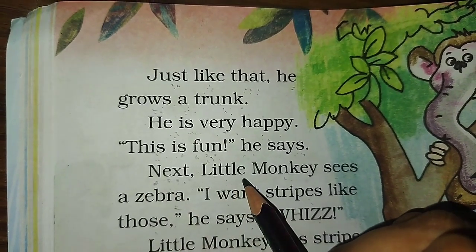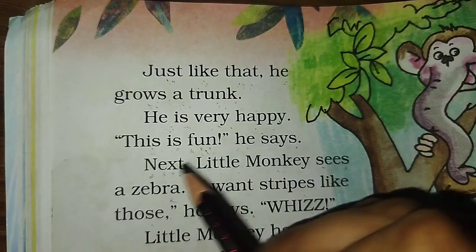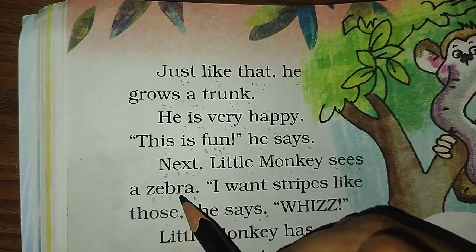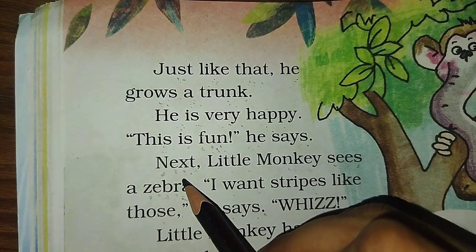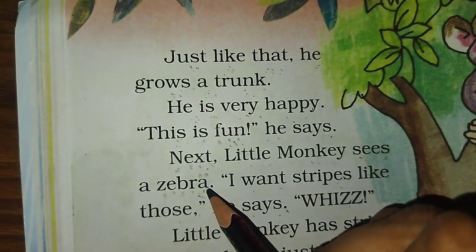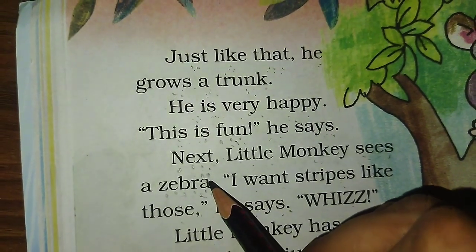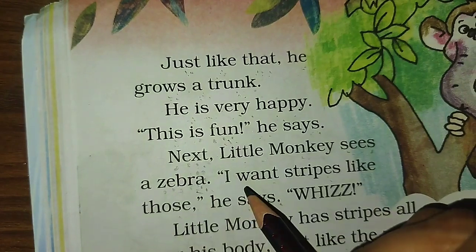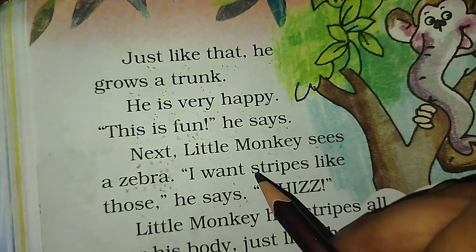Next. Little monkey sees a zebra. Zebra. Here A is telling the short A. Whenever you see the letter A at the end of the word, letter A says its broad sound. That's a. Zebra. I want stripes.